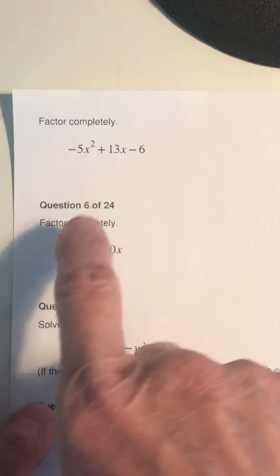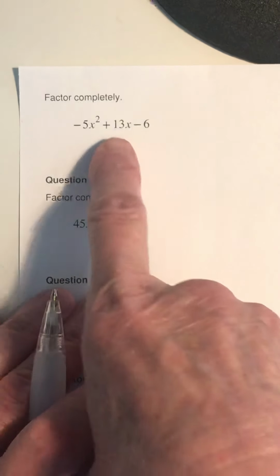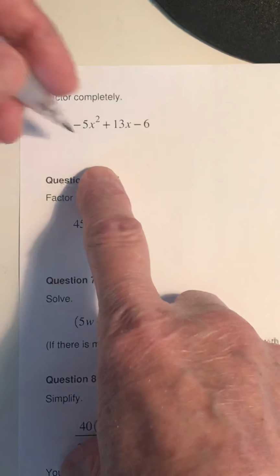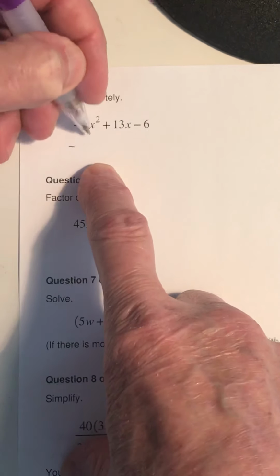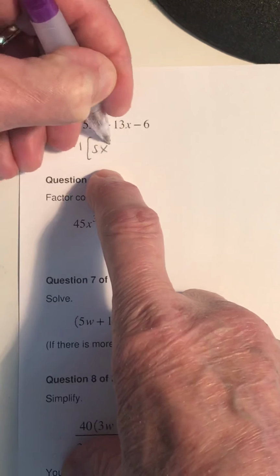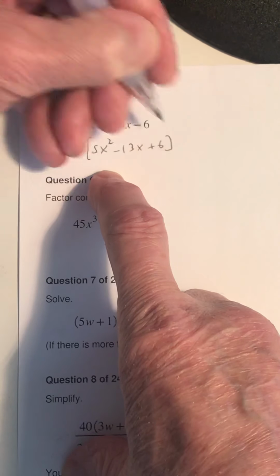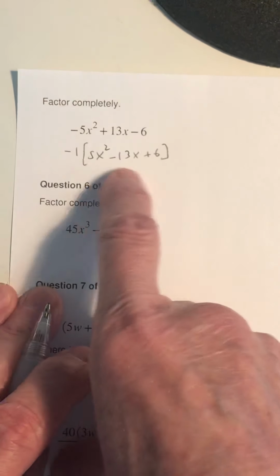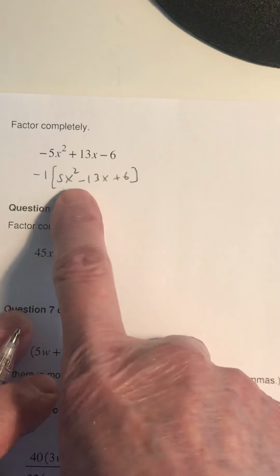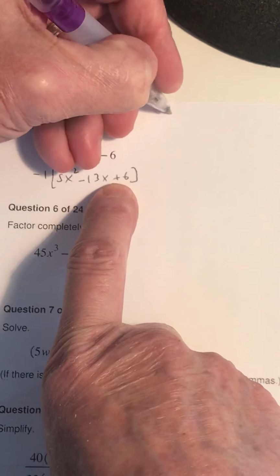This is question 5 on page 2, and I would first factor out a negative 1. Rewrite this: negative 1 times positive 5x squared minus 13x plus 6. That's going to make the rest of the work easier, and we'll put the negative 1 back at the end. AC method here, right? 5 times 6 is 30.